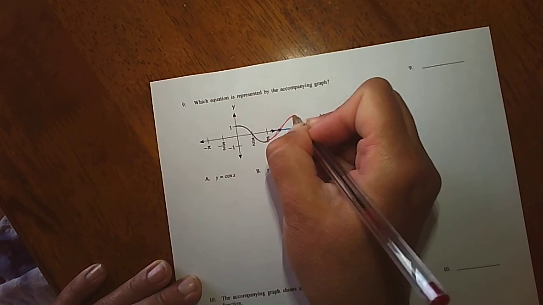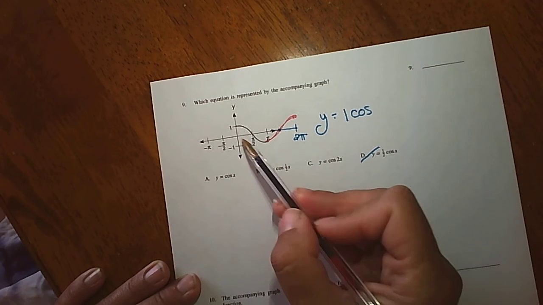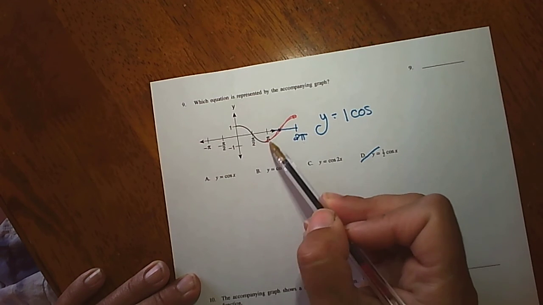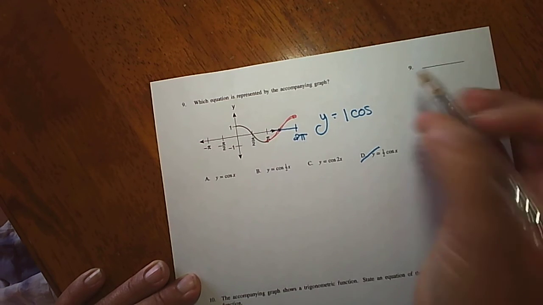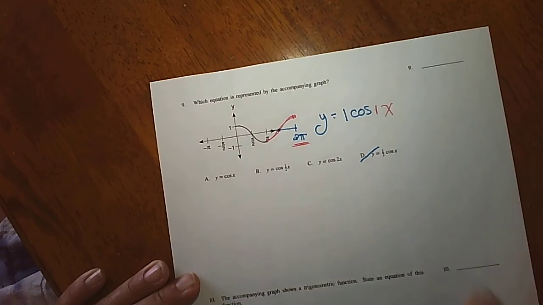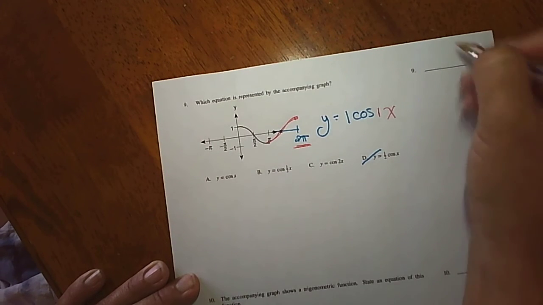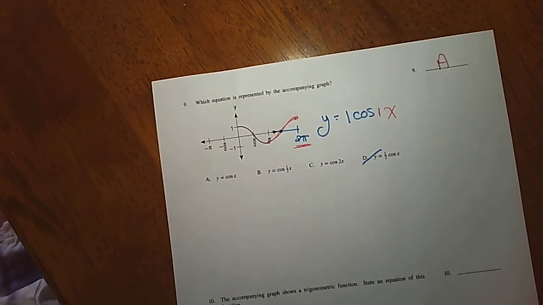I'd have to finish the picture. So if I went all the way out to 2 pi, is that the complete cosine curve? And it is. It's up, down, up. So that means we get one picture by the time we hit 2 pi. So that means it's choice A. So that was probably the hardest one, in my opinion, on the whole sheet.